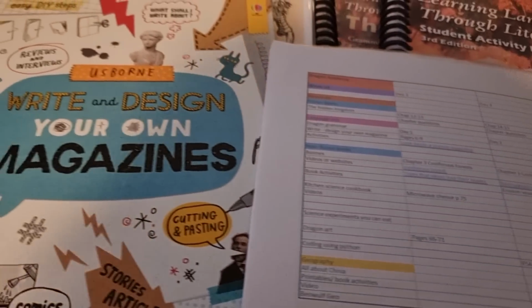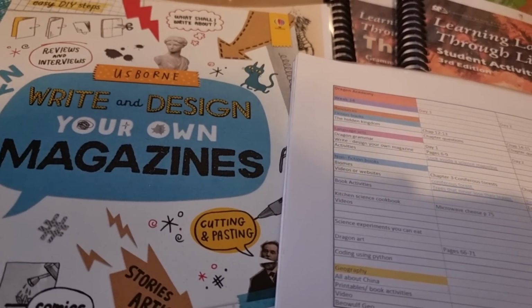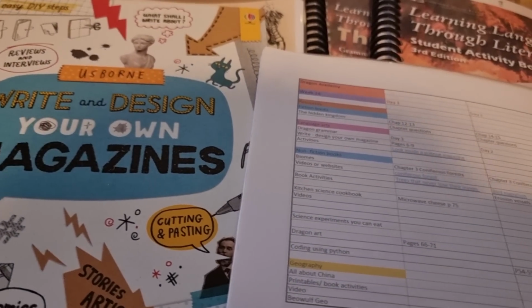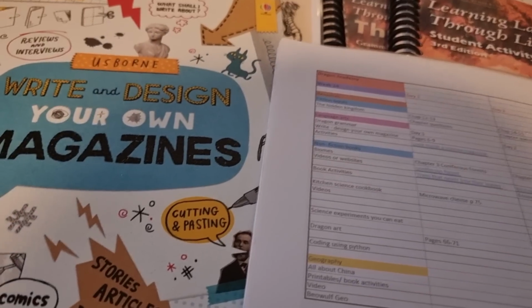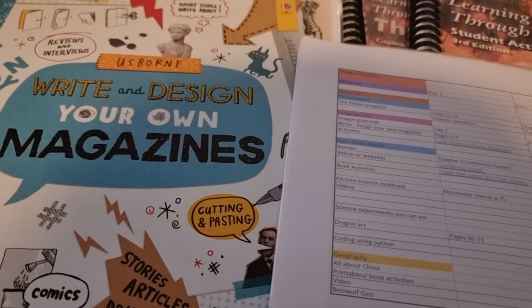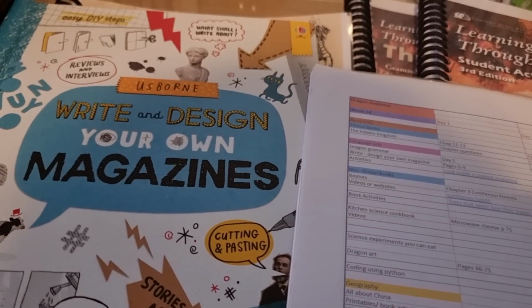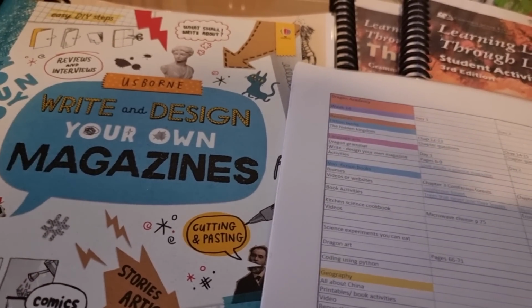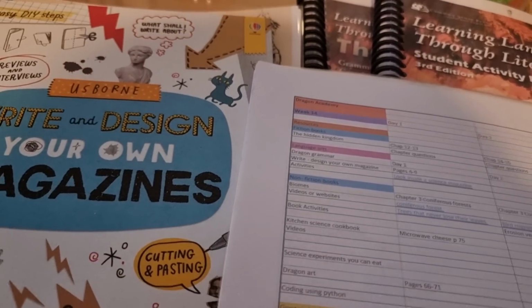The reason I scheduled the Usborne fantasy and sci-fi writing book is because one of the projects she will do towards the end of the year is write her own fantasy story. So that was to help guide them and help them work through. There are so many great things in these Usborne books that really help you to complete a project or to learn how to do something. So that's what we did with the fantasy and sci-fi book.